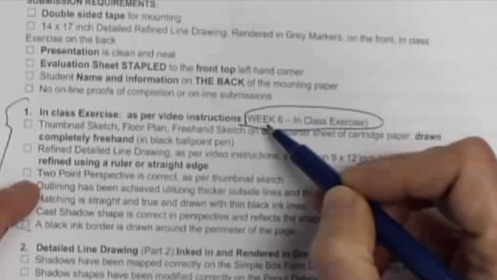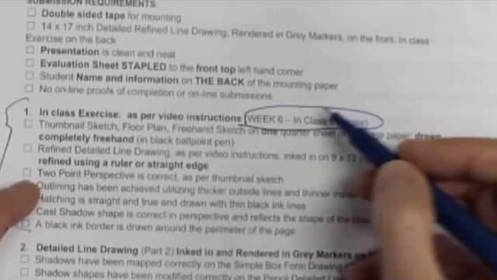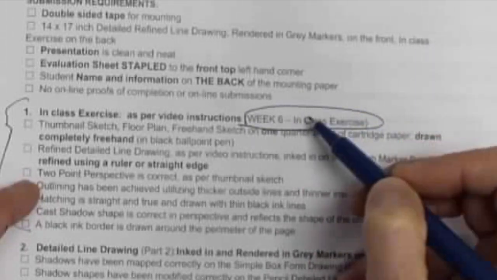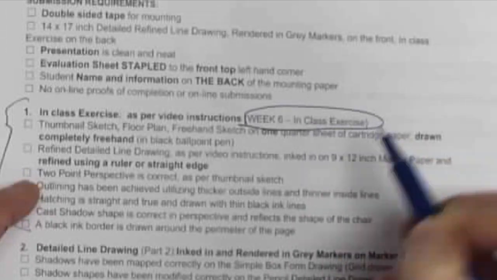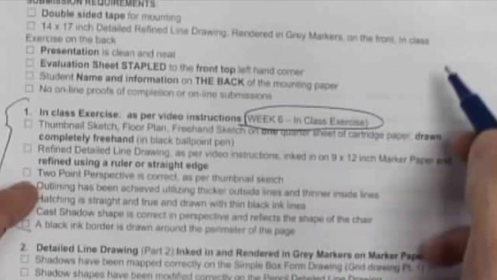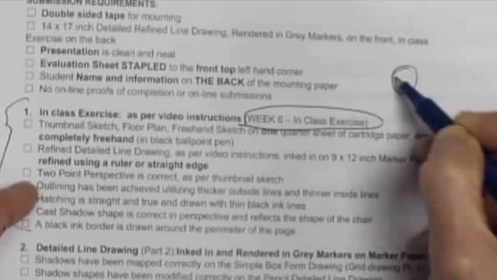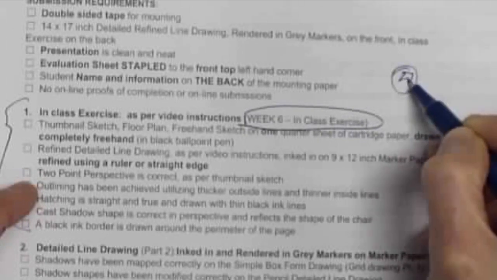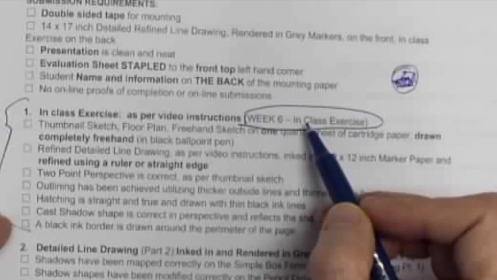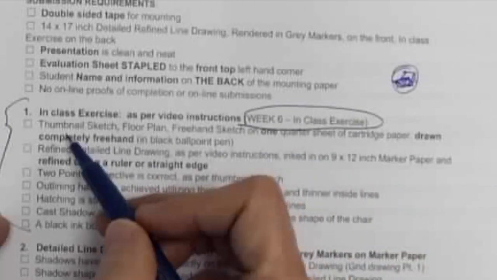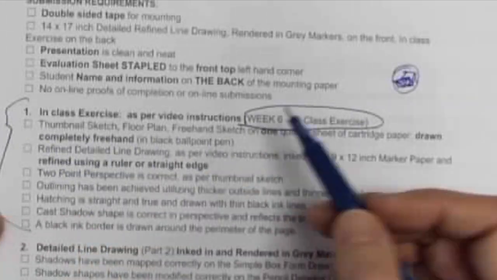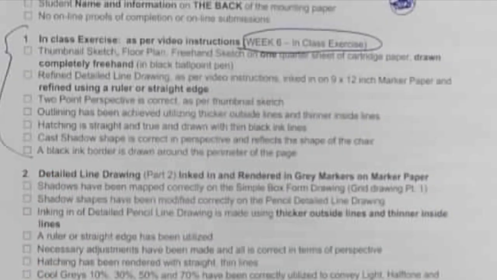So rather than looking at the Week 6 one, because there is a Week 6 playlist, look for the one that says in-class exercise. And if you go right to the channel, you click on the little icon with the chair on it. That will be up at the top. When you go in there, you'll find the videos, and it'll walk you through several stages of completing a drawing.